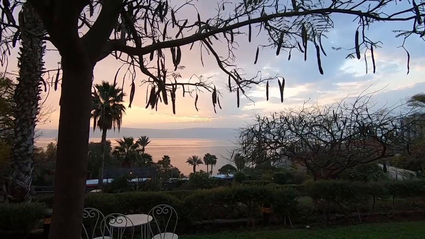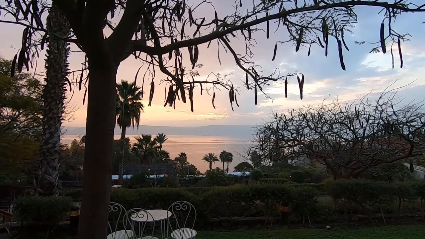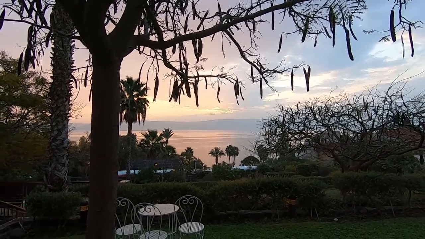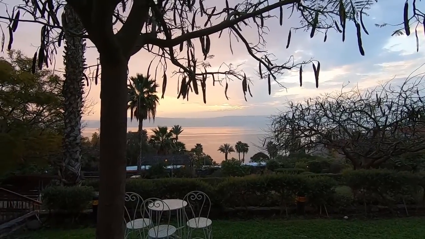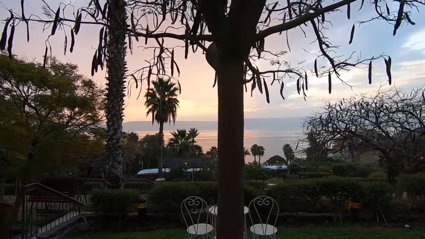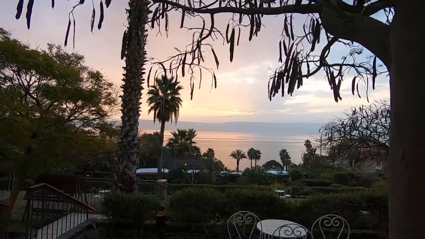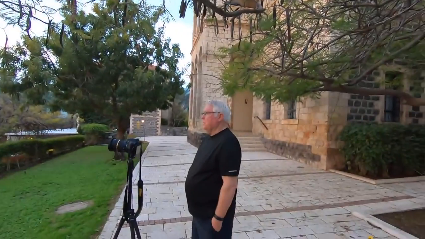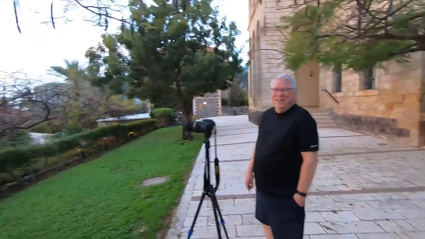This is the view from Scott's Hotel in Tiberias. Looking out over the garden, over the Sea of Galilee, and according to my friend here, the Golan Heights.